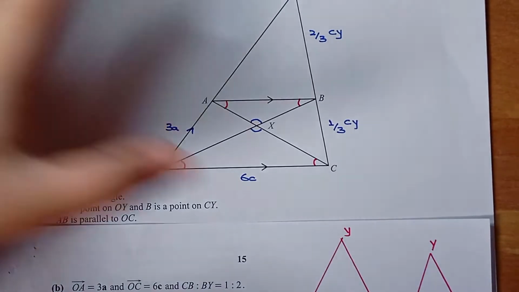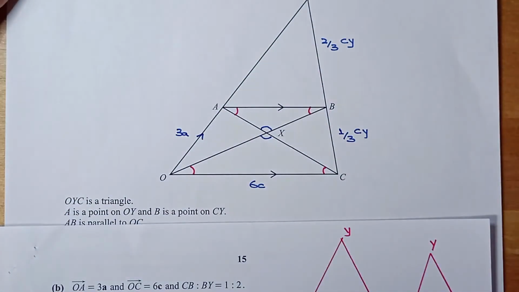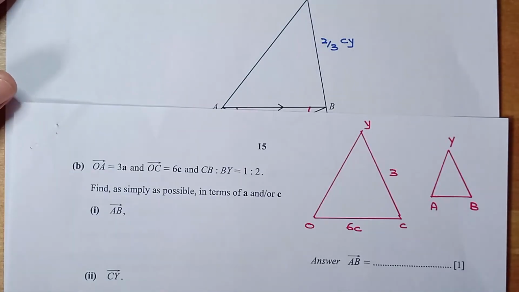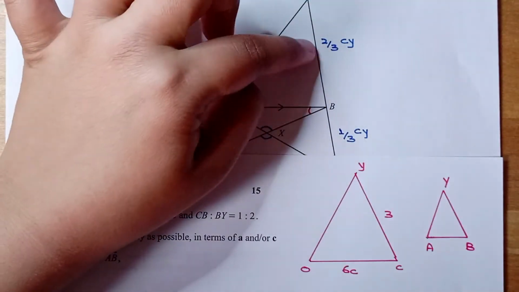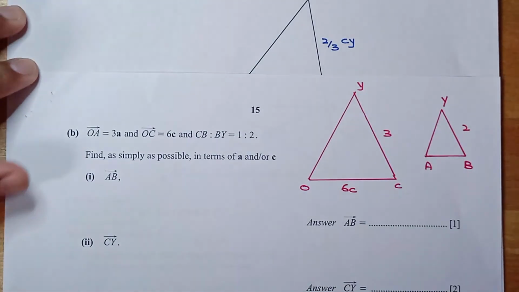We have given that the total length CY is 3. And what is the length of BY? BY is in the ratio of 2. So this is the ratio of 2. Okay, so now it's easy to solve it.